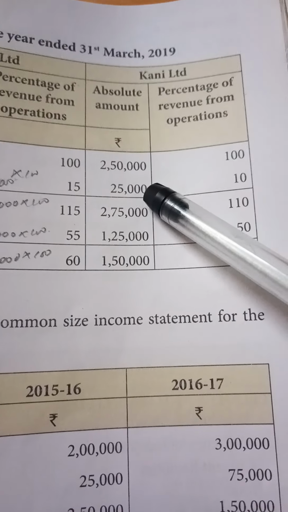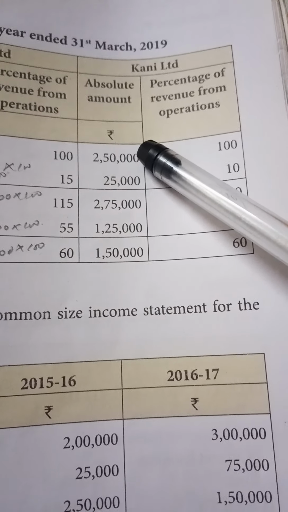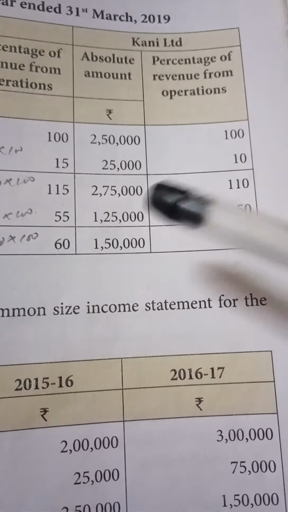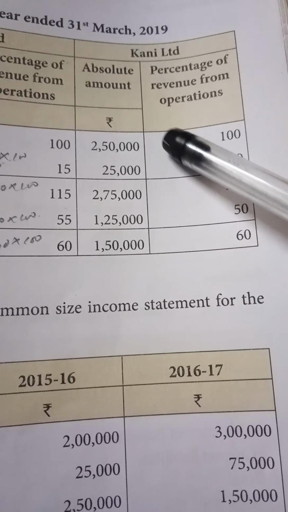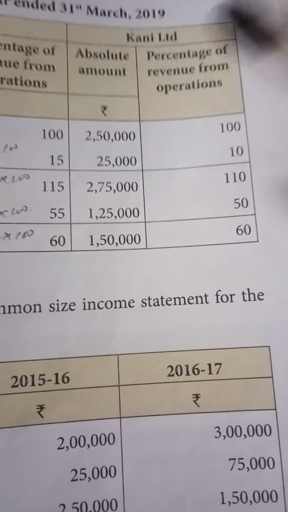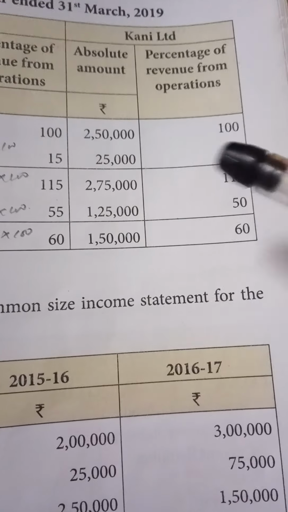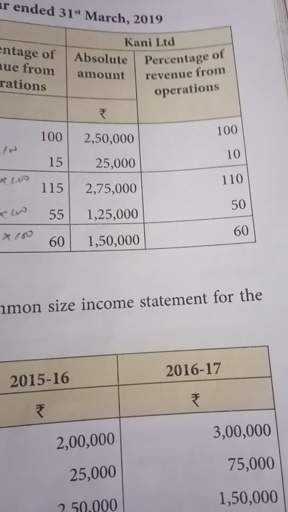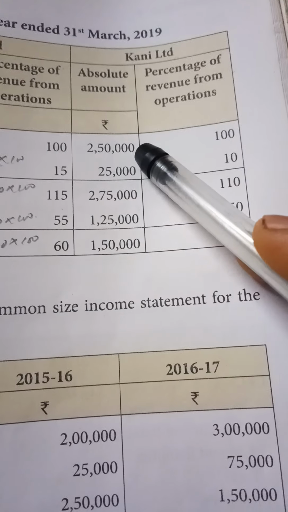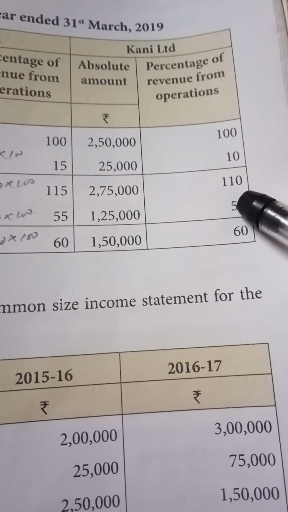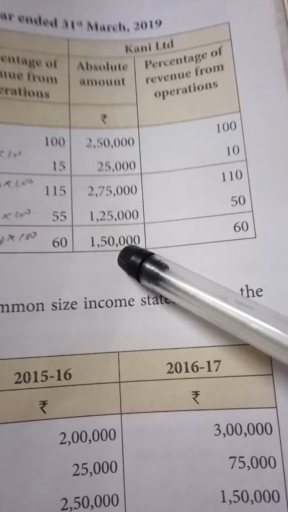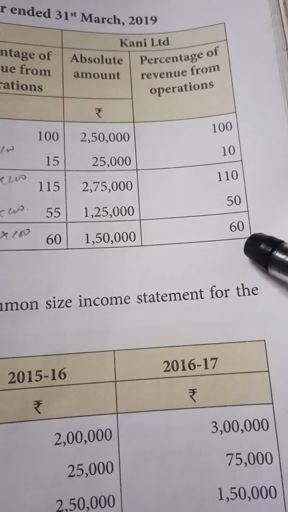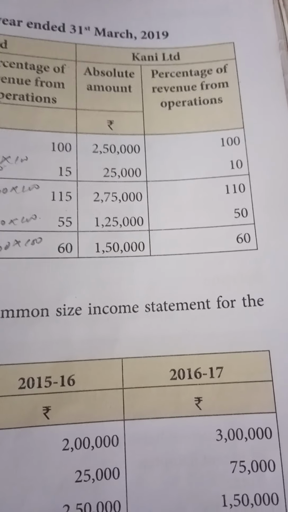Then 25,000 divided by 2,50,000 into 100 will give you 10%. 2,75,000 divided by 2,50,000 into 100, you get 110 percent. 1,25,000 divided by 2,50,000 into 100 will give you 50 percent, and 1,50,000 divided by 2,50,000 into 100 will give you 60. So this is how you have to do it.